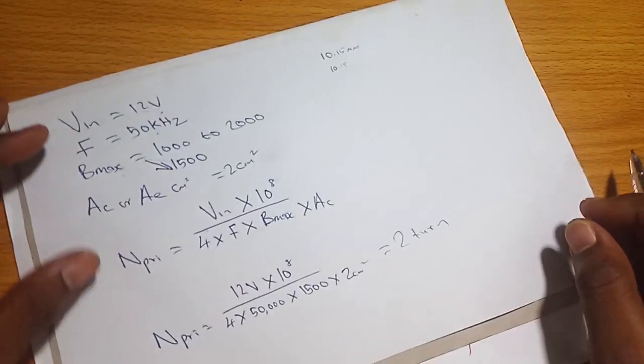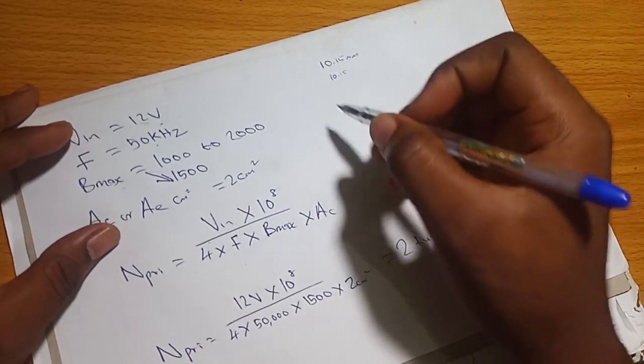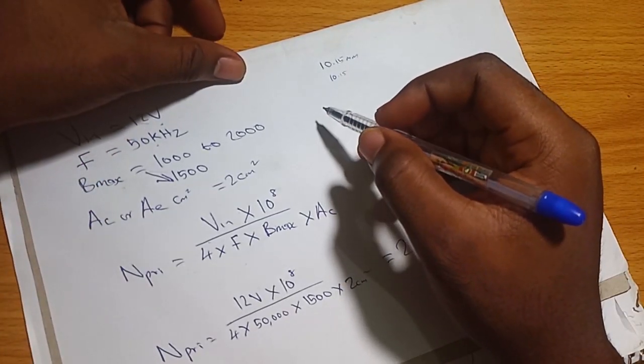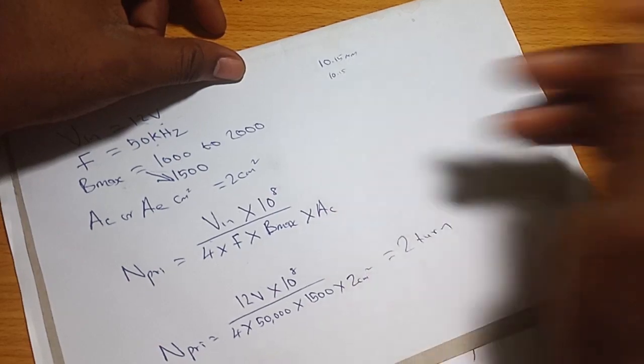For the secondary, all we have to do is to find the turn ratio of the secondary and the primary.